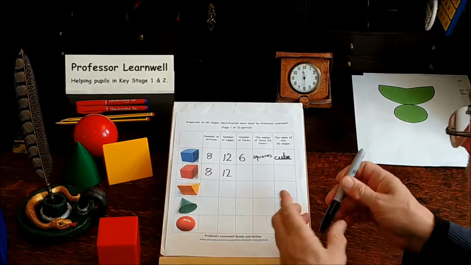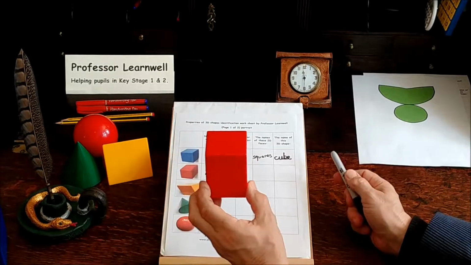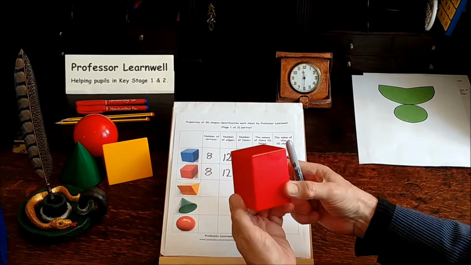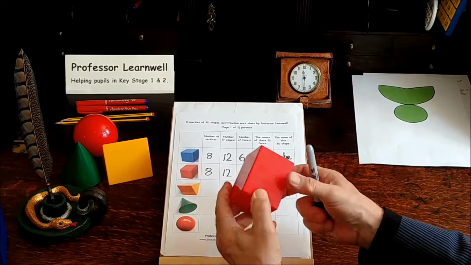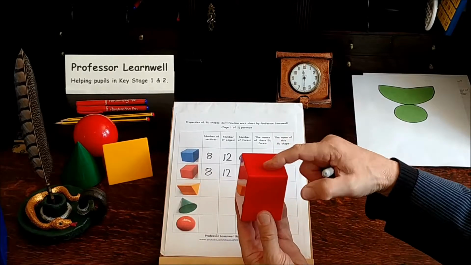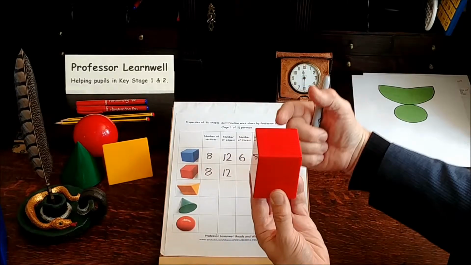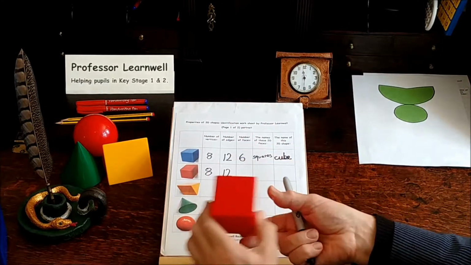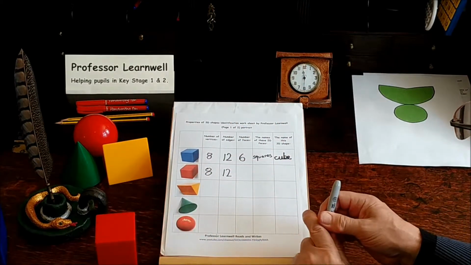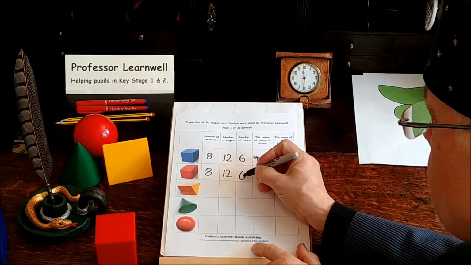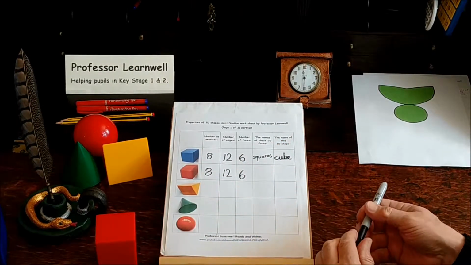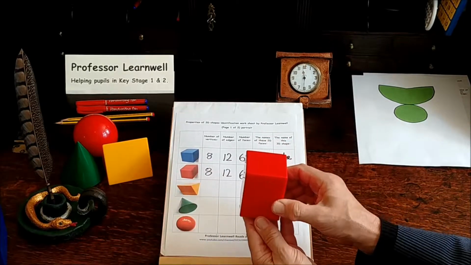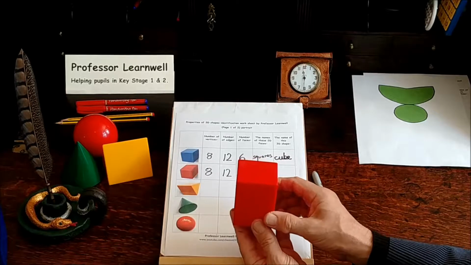And in fact, it's so similar that the number of faces are the same as well. Six faces. 1, 2, 3, 4. The one at the back you can't see. 5, 6. The difference, though, are the names of the 2D faces that make up the three-dimensional shape.